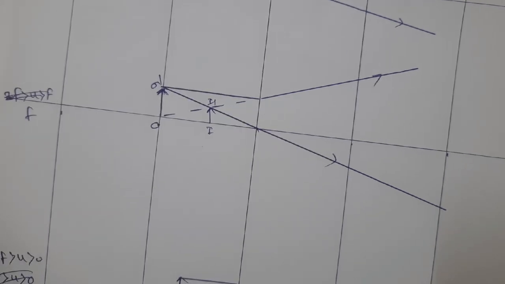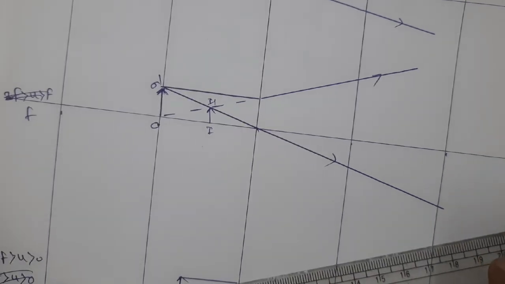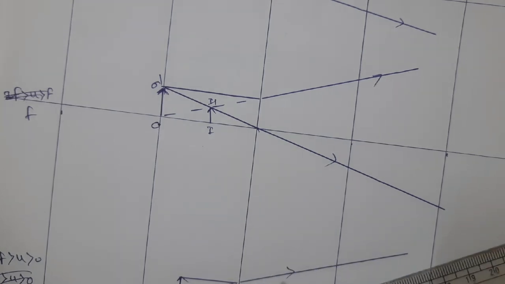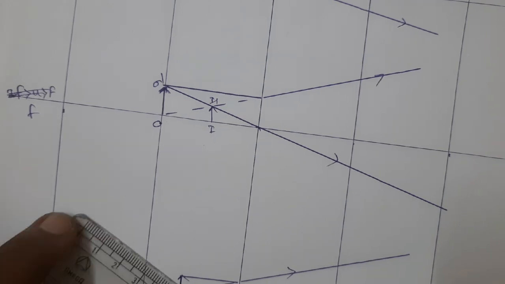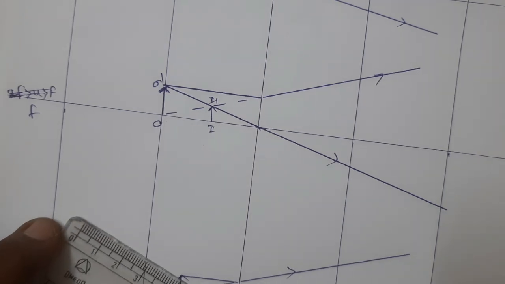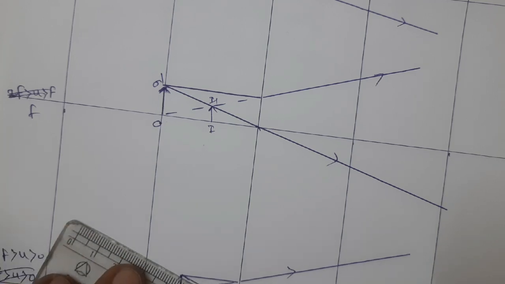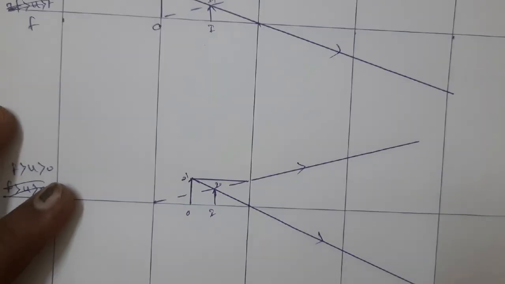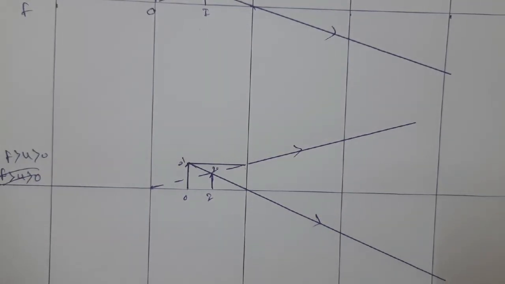After passing through the lens, it is supposed to be emerging from the focus. Therefore up to this point it is a dotted line, and then there is a solid line. And the ray which travels towards the pole travels undeviated. It is something like this, and this will be the position of I dash, where O dash is the object.